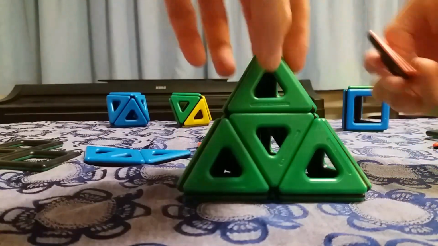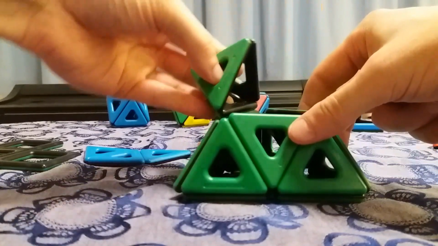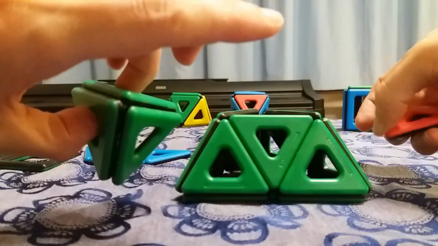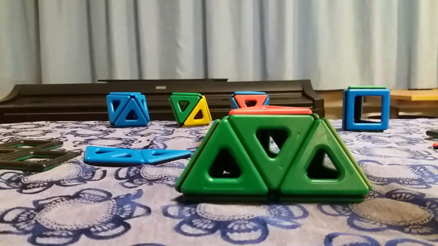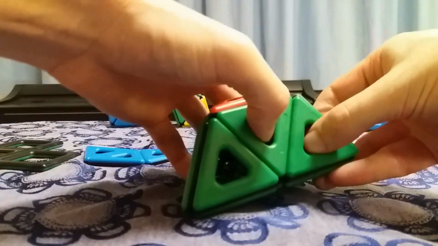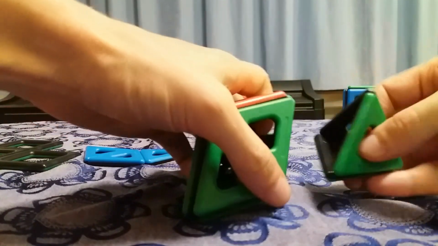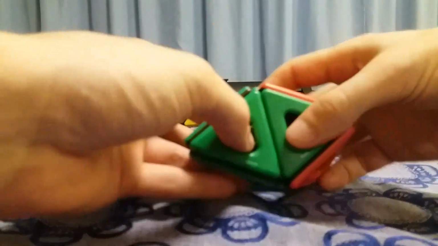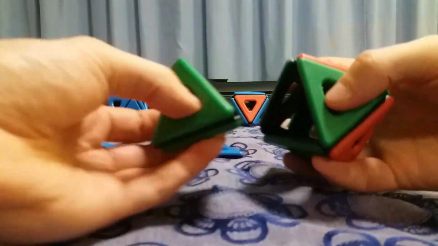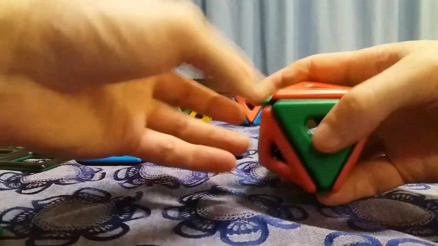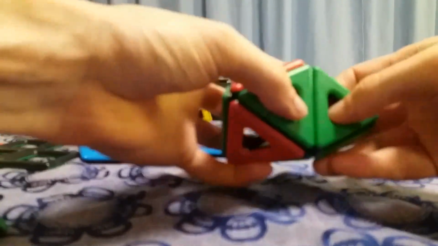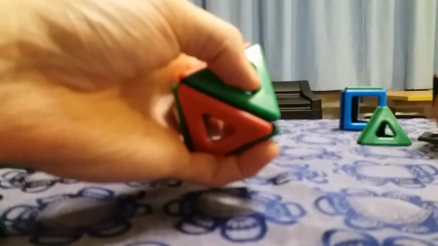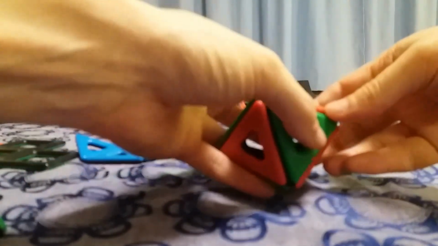And I'm going to replace this tip here, this vertex, with a red triangle. And then I'm also going to truncate this tip here with another red triangle. And I'll do the same with this tip here and with the back as well. So basically just every vertex I'm replacing with a red triangle.